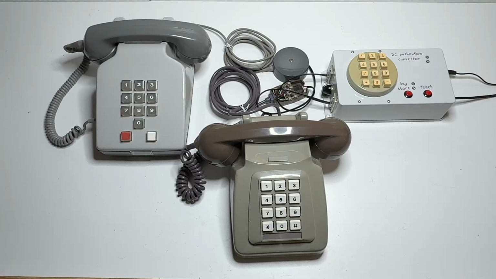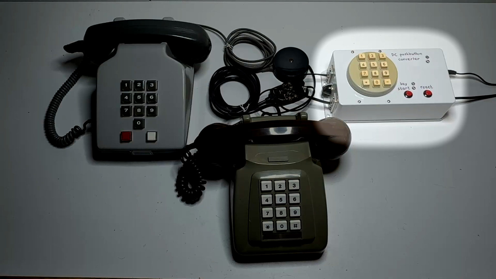I got hold of 2 push-button telephones and a keypad, all based on the DC signaling technology. I will first demonstrate the operation before explaining how it works. Here we have the converter box that translates the keystrokes into pulses for my Strowger telephone exchange.